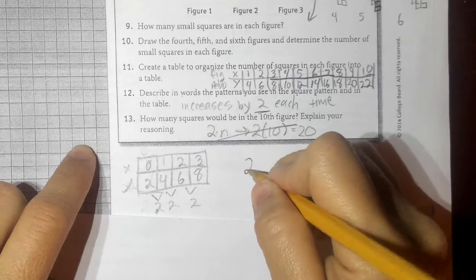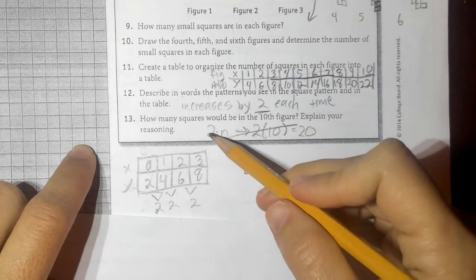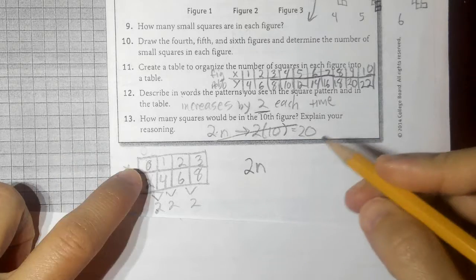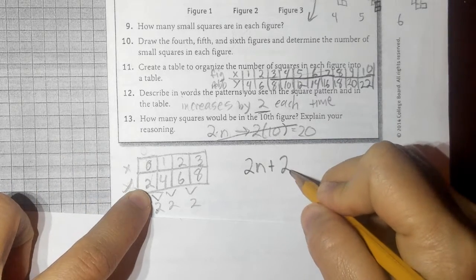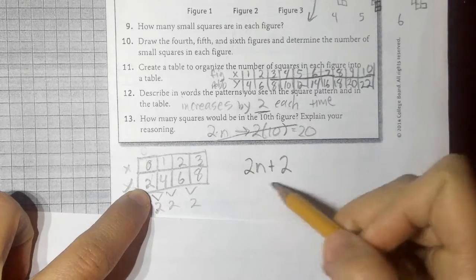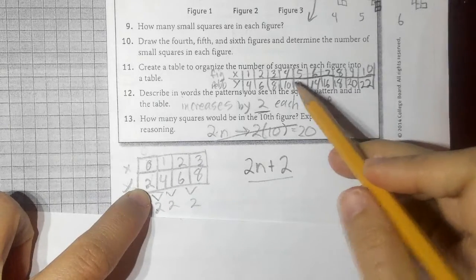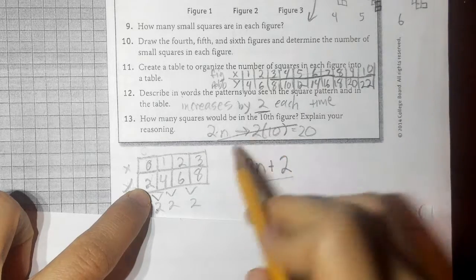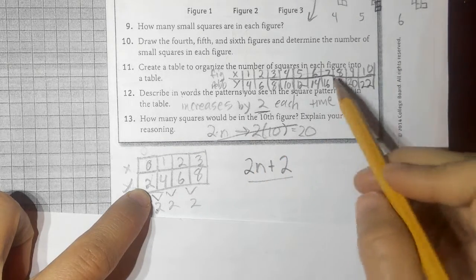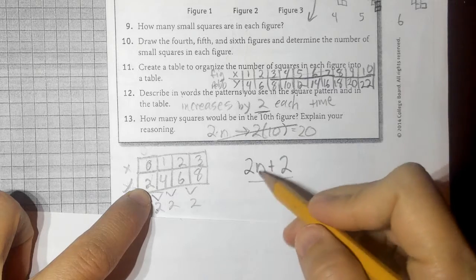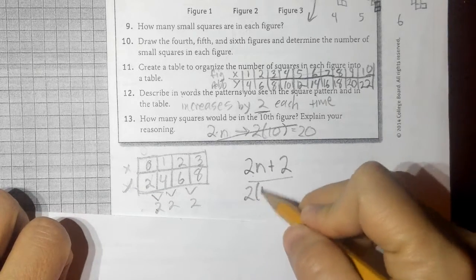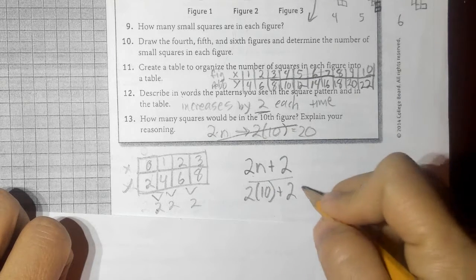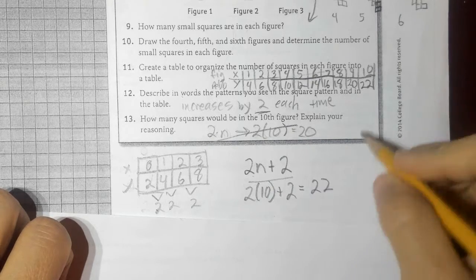So that means that I add that to my expression. So I'm going to have the 2n still, but I'm going to have to add 2 because that's what I started with. Okay, so this is my expression for this problem. So if I'm asked how many squares in the 10th figure, you could count it out, or you could make your little expression and you'd have 2 times 10 plus 2, which would give me 22, just like I have up here.